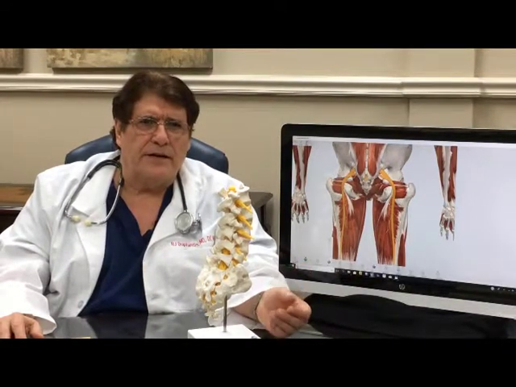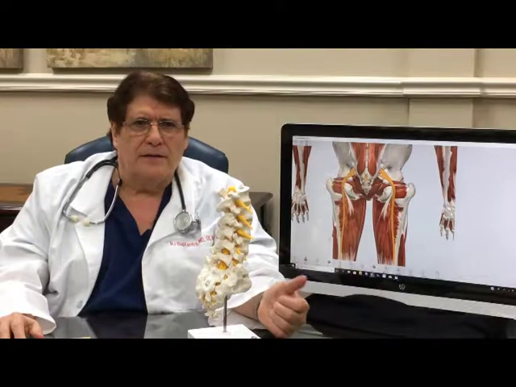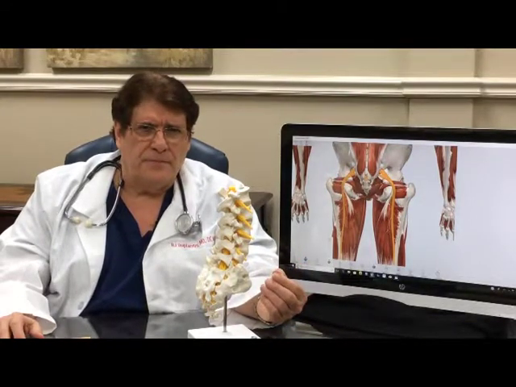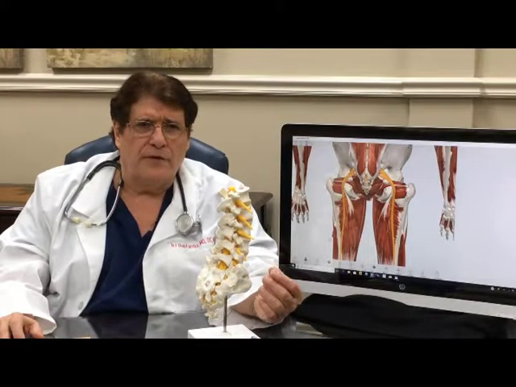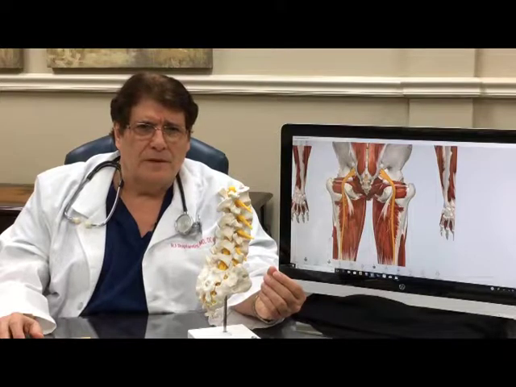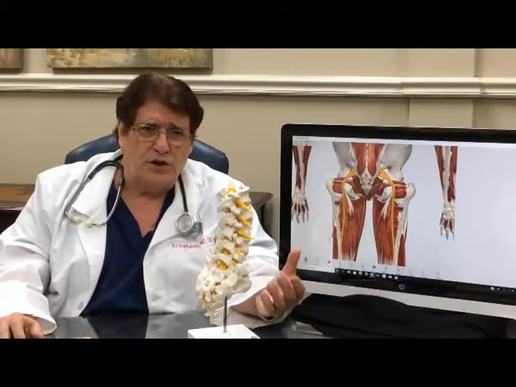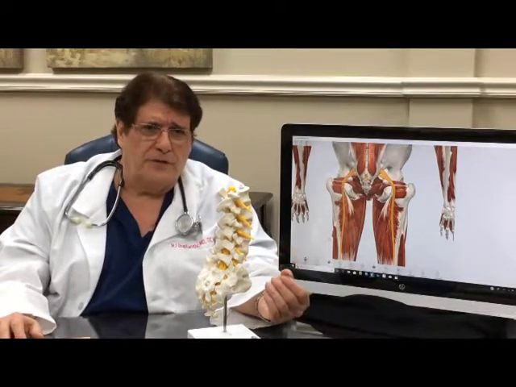Sometimes there's just wear and tear of the disc's inner gel-like substance. It leaks out into the surrounding space in the spinal column. This describes a herniated disc, when there is total rupture of the disc material, which is contained in between the two bony vertebral bodies. It gives us shock absorption ability. It's a cushion, and it gives us height and takes the pressure off the nerve roots.